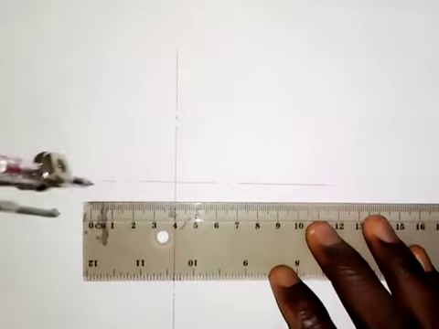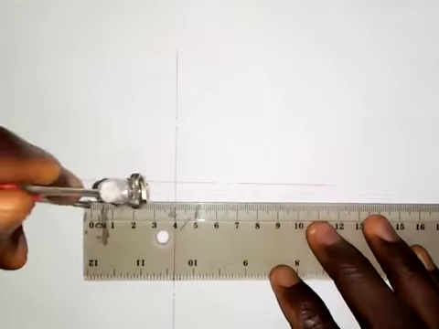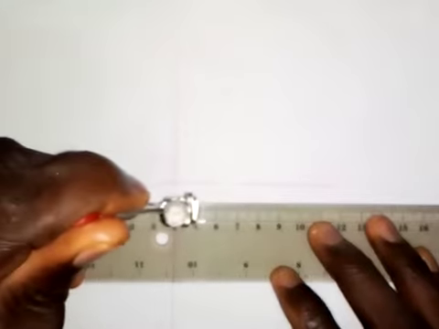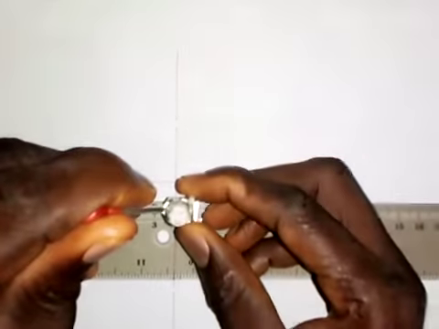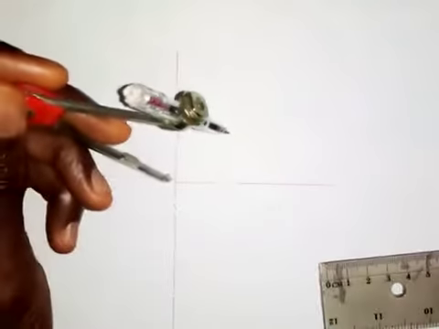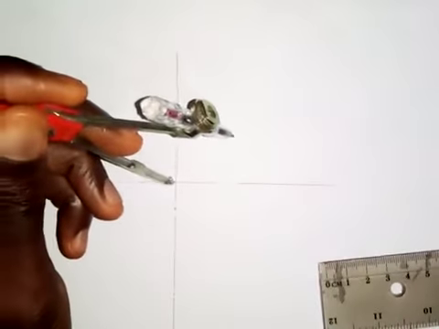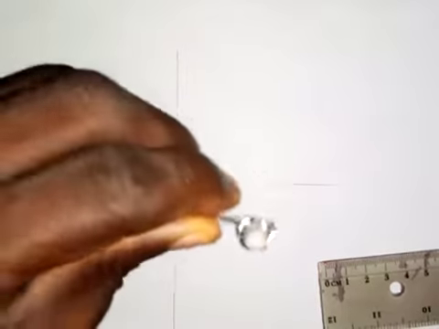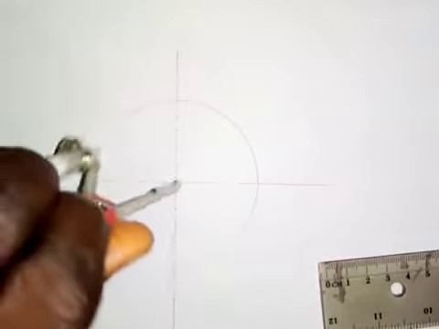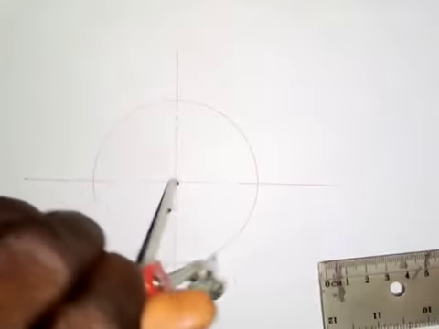The next thing that I'm going to do is to take my compass and take a measurement of 40 millimeters, which is half of the minor axis, half of 80. So take a measurement of 40 millimeters on your ruler with your compass. Put it at the point of intersection of the two center lines and draw a circle. So that's what I'm going to do here. I will draw a circle like this, as you can see here.